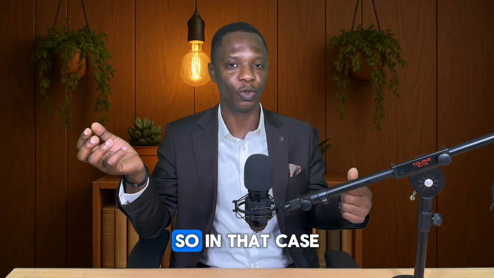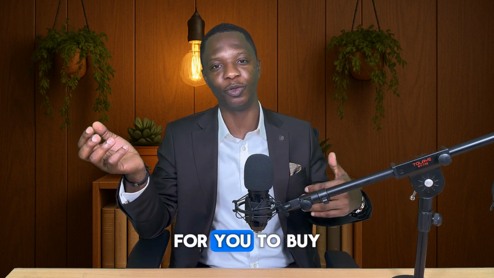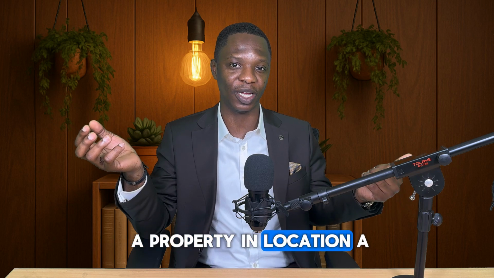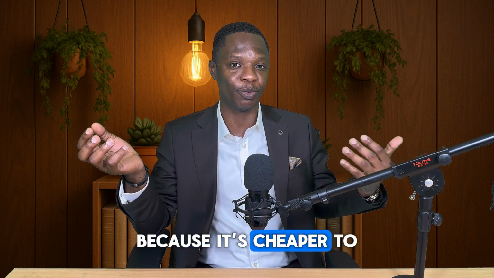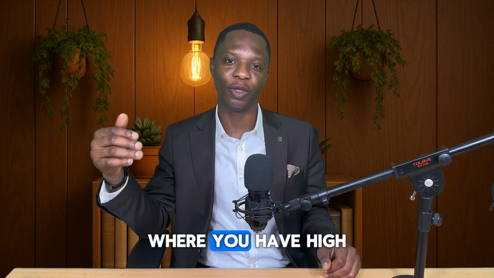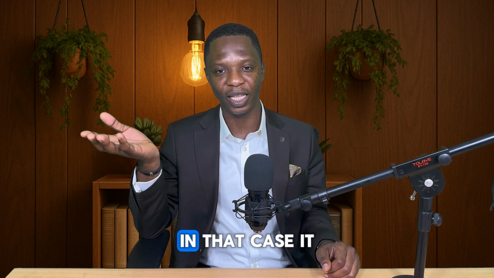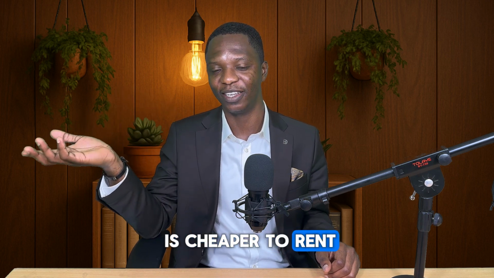to rent. So in that case, location A would mean that it is cheaper or more considerable for you to buy a property in location A than renting, because it's cheaper to buy, compared to location B, where you have high buying costs and low rental costs. In that case, it is cheaper to rent than to buy.